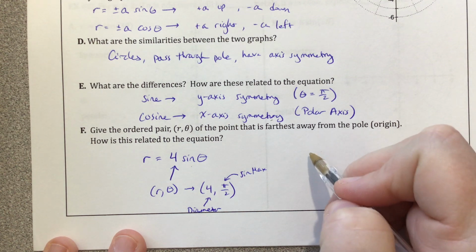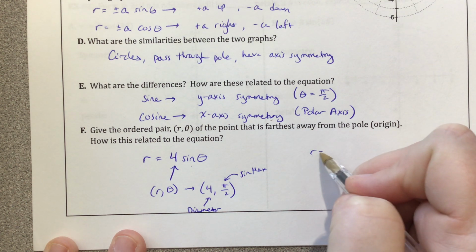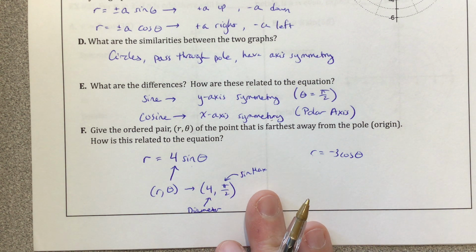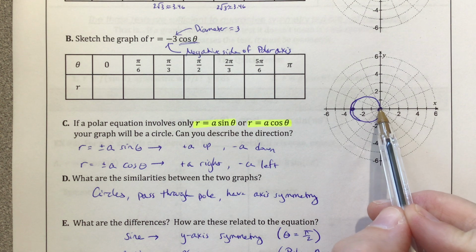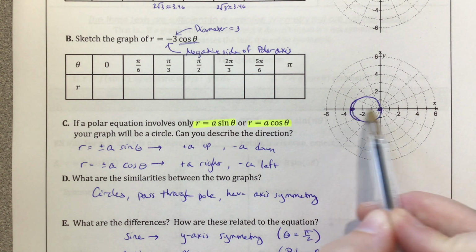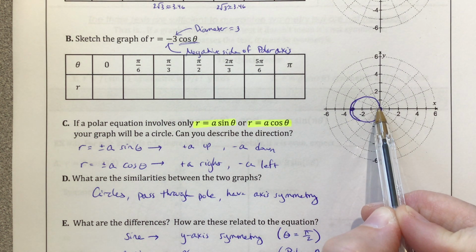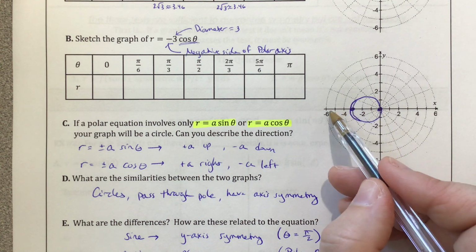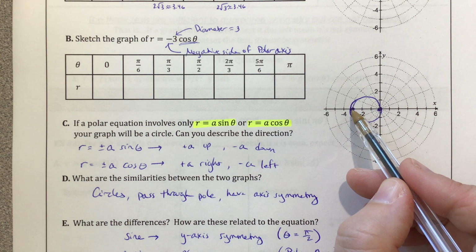In the second equation from part B up there, we had r equals -3 cosine theta. The furthest point away from the pole in this problem was -3 as my r value. Oh no, actually, let me say this is angle theta. I was thinking for a second in rectangular, this would be an x value -3.